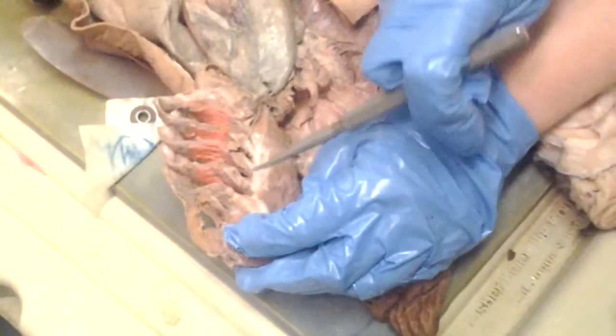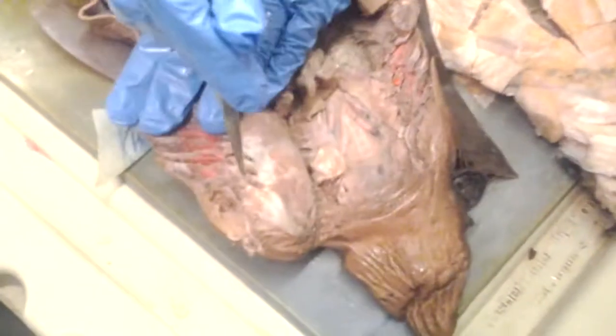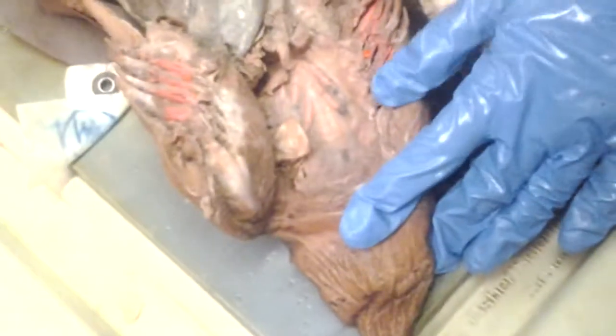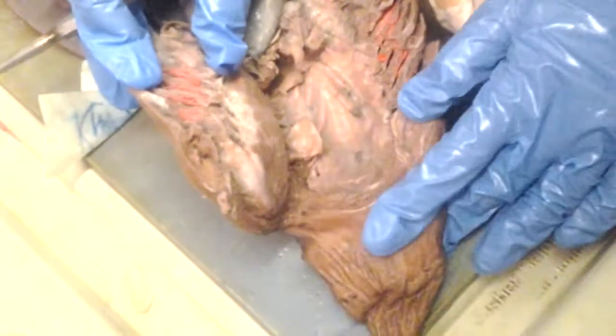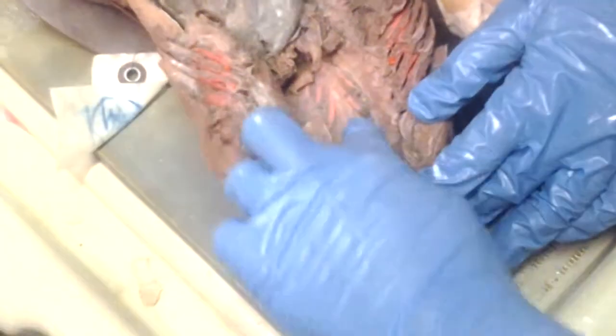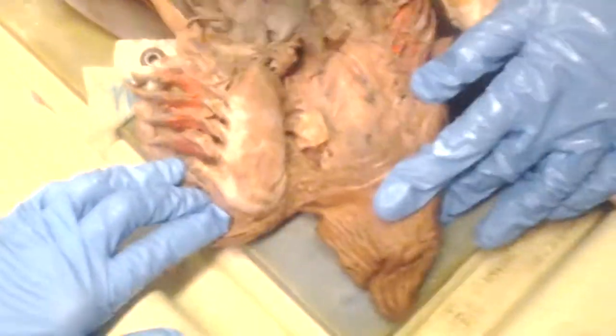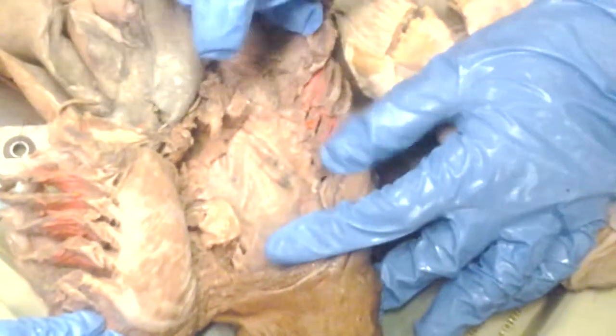Now, the internal gill slits are here. They're covered up by the gill rakers. So these are the internal gill slits. Oh, yeah, this is the pharynx.